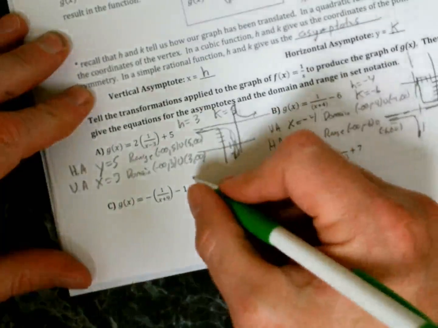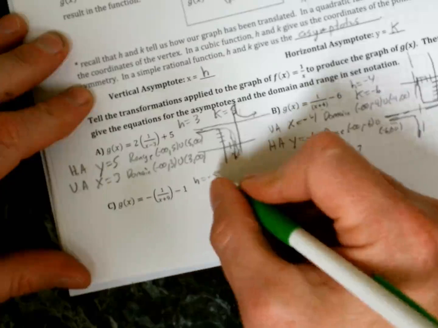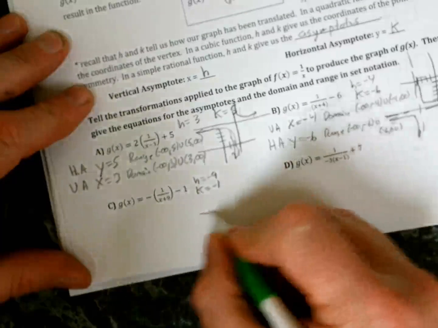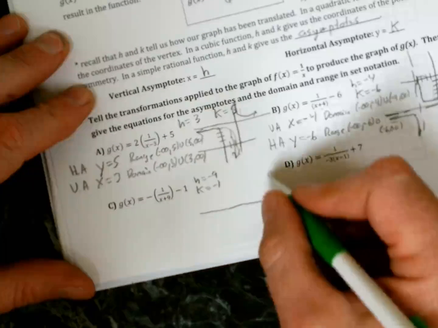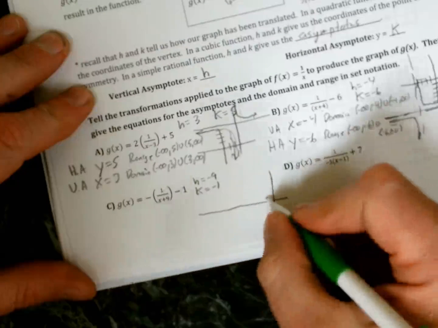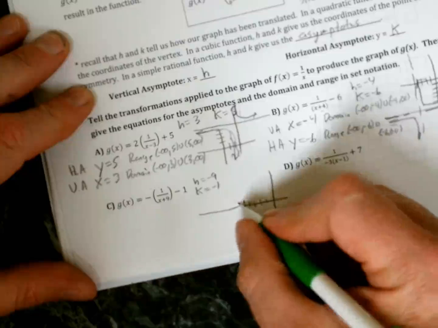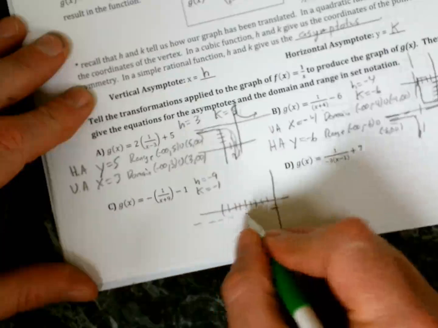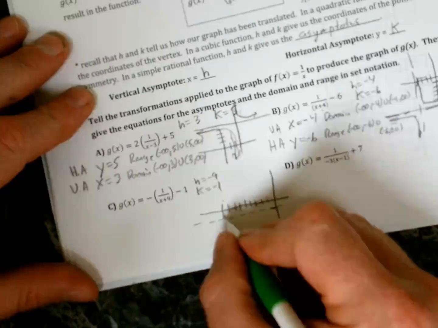So I'm going to go one more right here. All right, let's identify H and K. Looks like our H is negative 9 and our K equals negative 1. Let me draw it out here. So H, 1, 2, 3, 4, 5, 6, 7, 8, 9, and negative 1. I'm going to get a horizontal asymptote right there and a vertical asymptote right here.